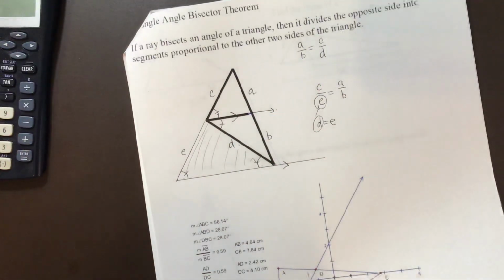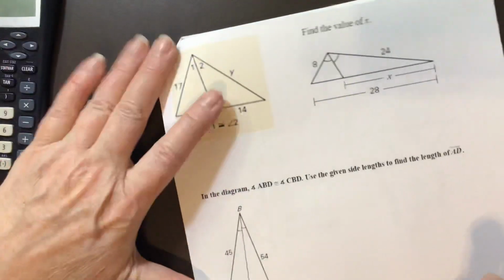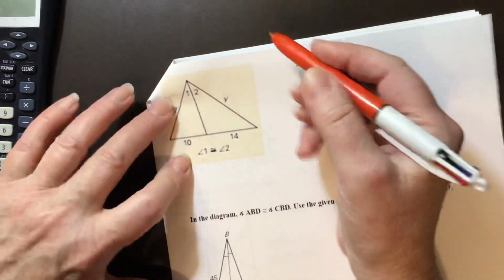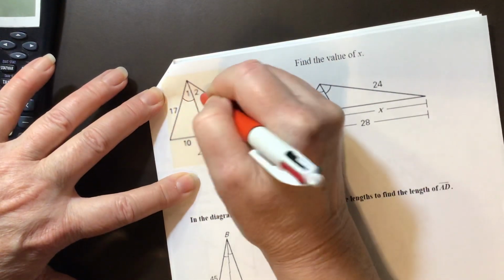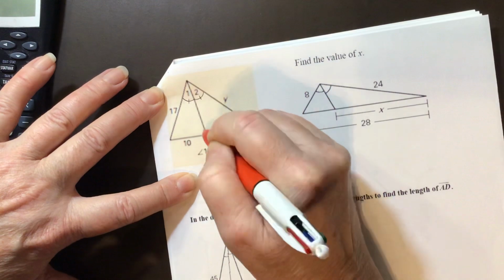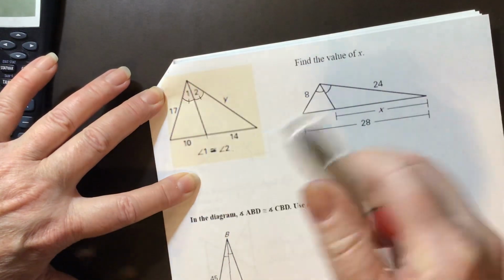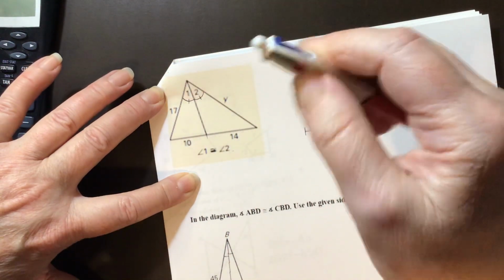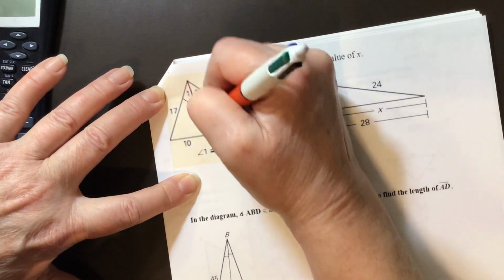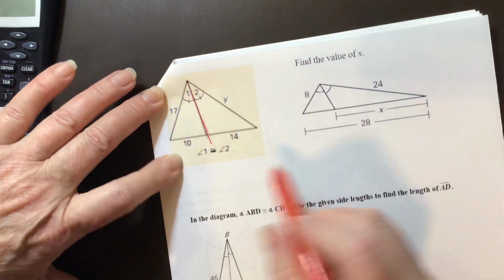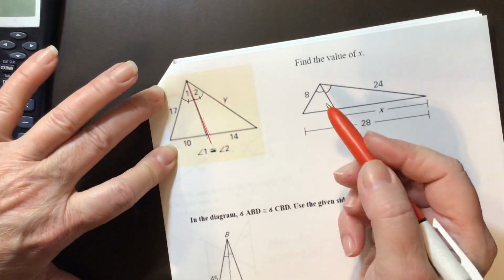Now let's do an example of that. In this first example, it says if angle 1 is congruent to angle 2, that means this line right here is the angle bisector. The angle bisector divides the sides proportional to the other two sides of the triangle.